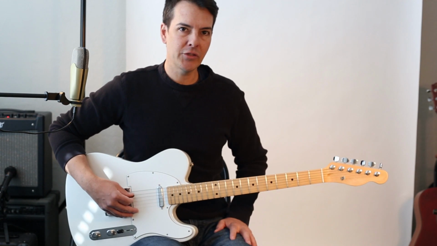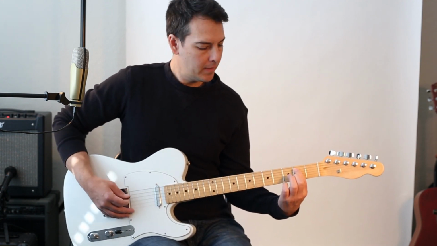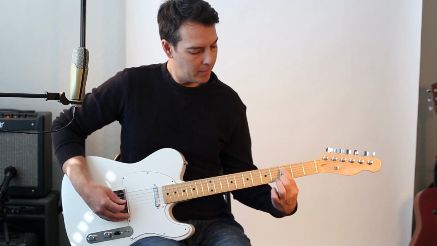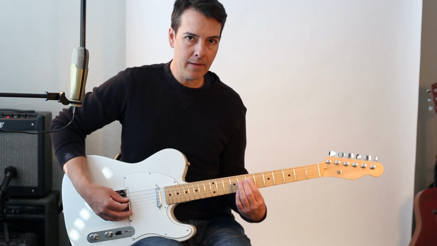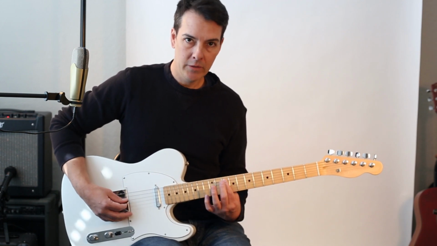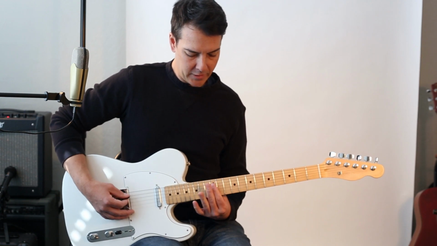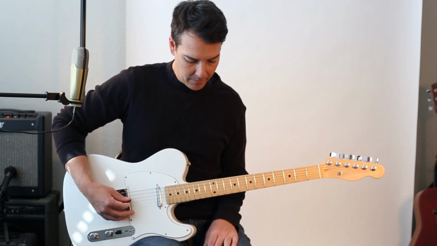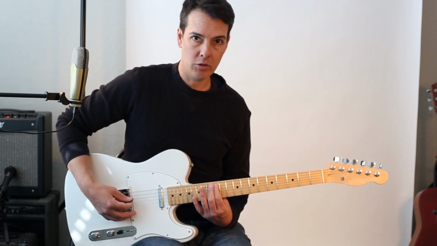Moving down to the A string, A, B, C on the 3rd fret, D, 5th fret, E, F, G, A is going to be up here on the 12th. It's an A open, an A on the 12th. That's your octave. That's your string starting over.